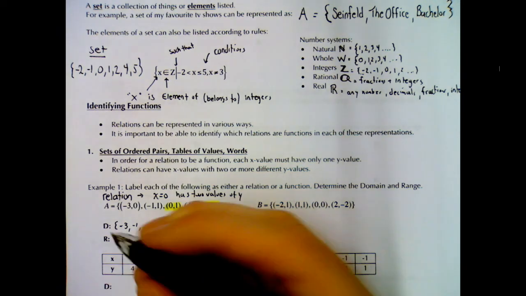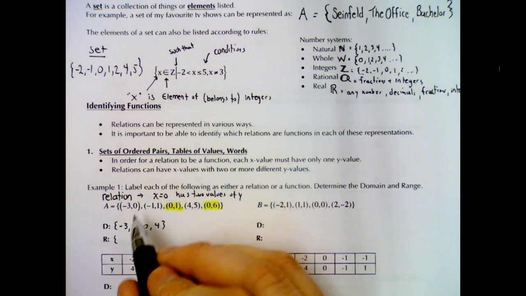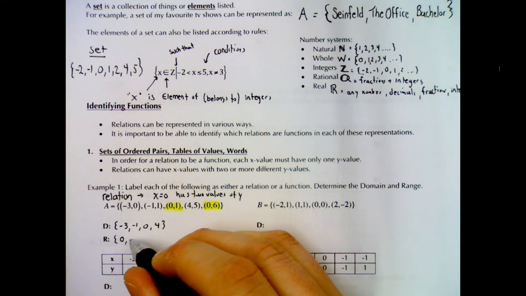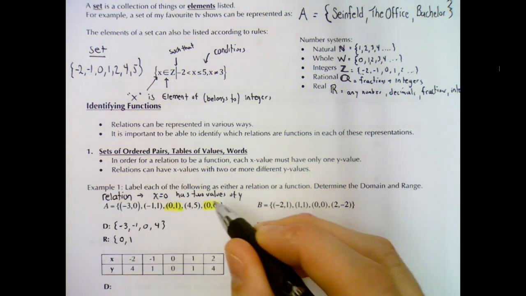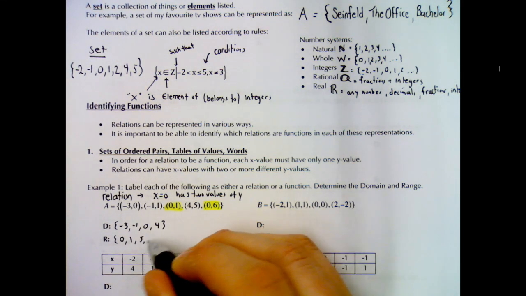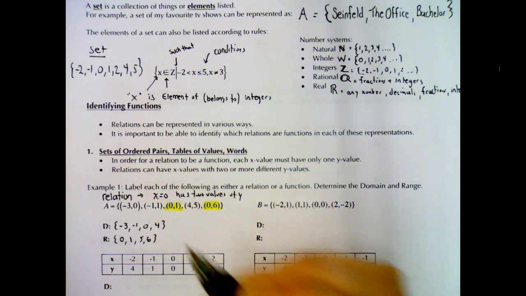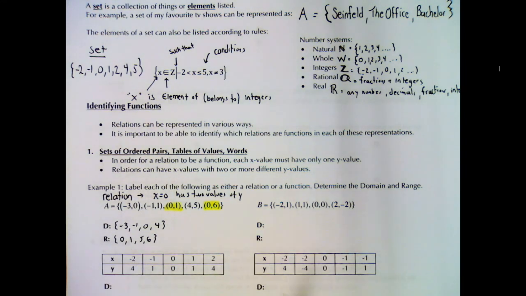Our range is just the y values. And our y values are 0, 1, 1's listed again, so we don't have to write it, 5, and 6. And it's common practice to write them in increasing order, just for organizational purposes. So here we go. We've got a domain of those 4 numbers and a range of those 4 numbers, and this is a relation because x had 2 values of y.